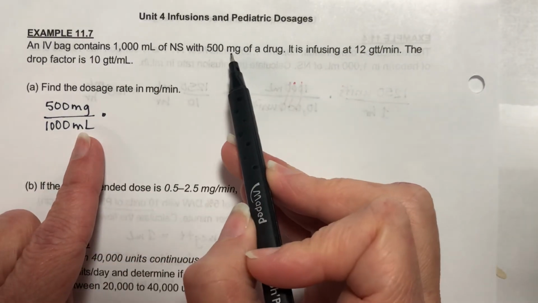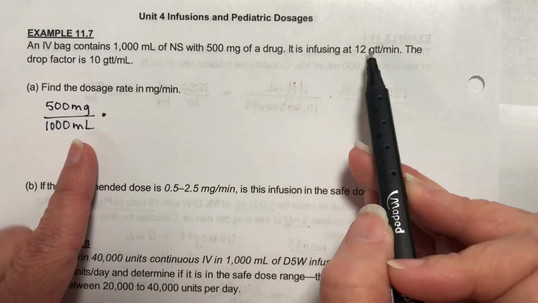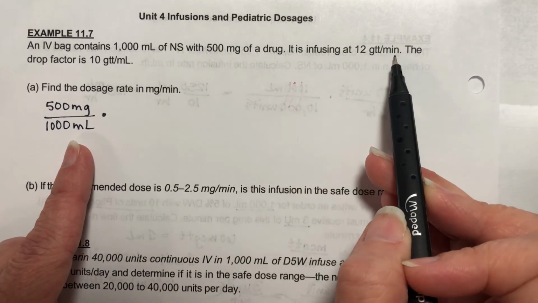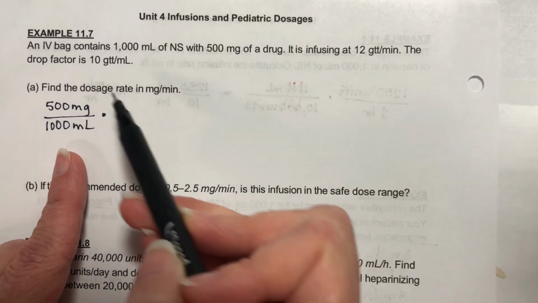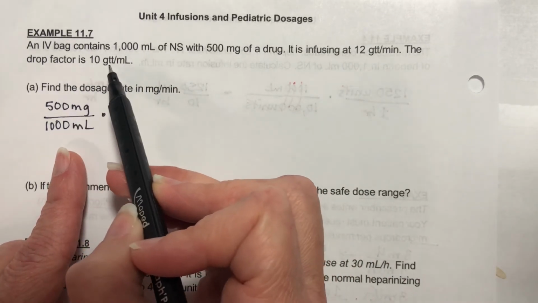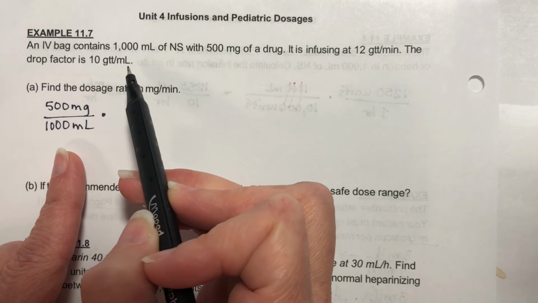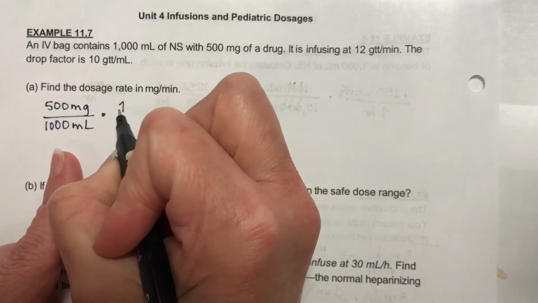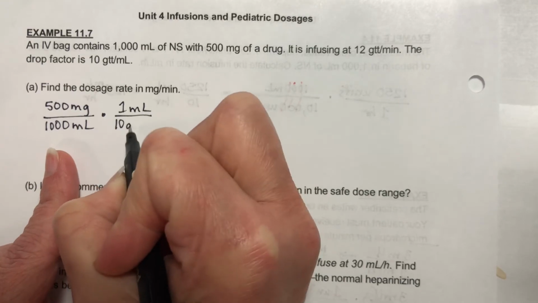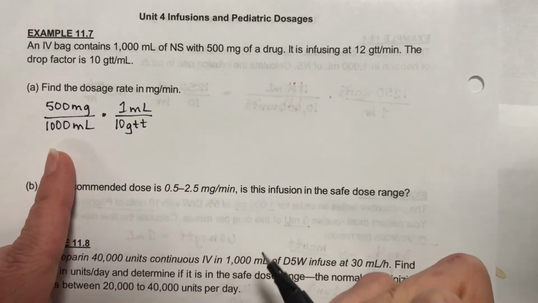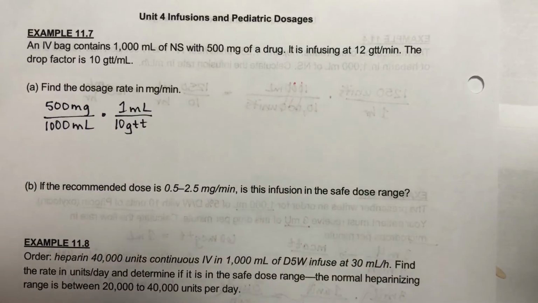We've used this information. It is infusing at the rate of 12 drops per minute. I don't have drops here yet, so I don't want to deal with this one yet. The drop factor is 10 drops per milliliter. Here's the milliliters that I want to get rid of. So I'm going to put 1 milliliter in the top, and then 10 drops in the bottom.